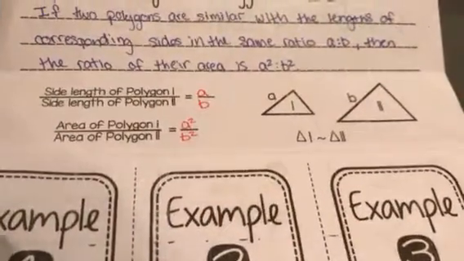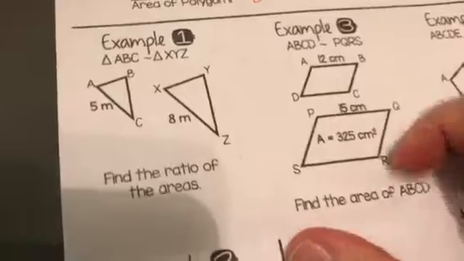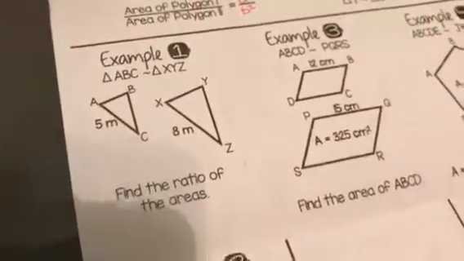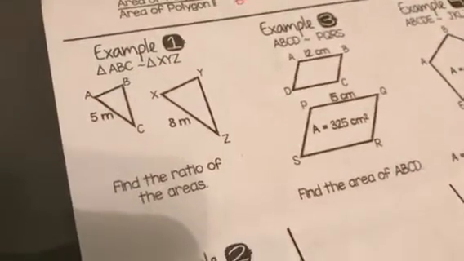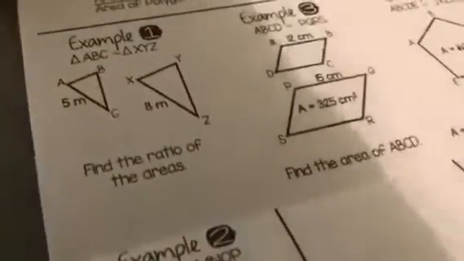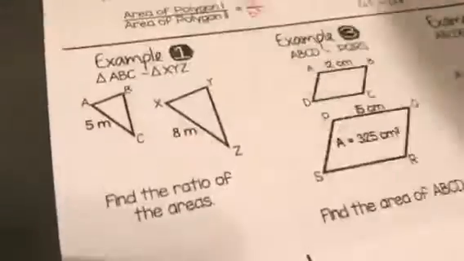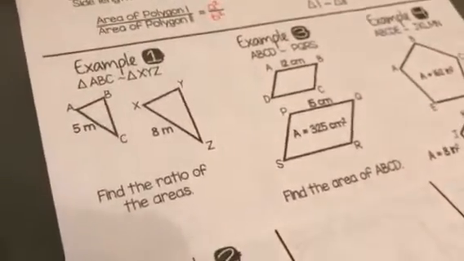Okay, let's go ahead and look at some problems. So let's look at example 1. Example 1 is triangle ABC is similar to triangle XYZ. So I'm trying to find the ratio of the areas.